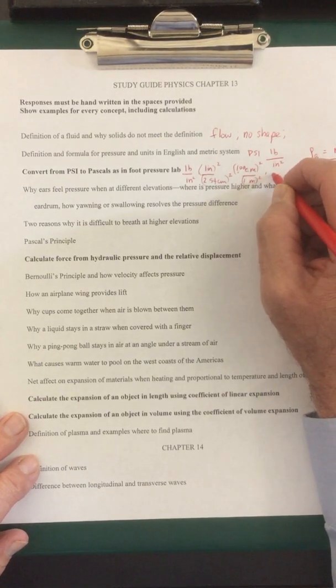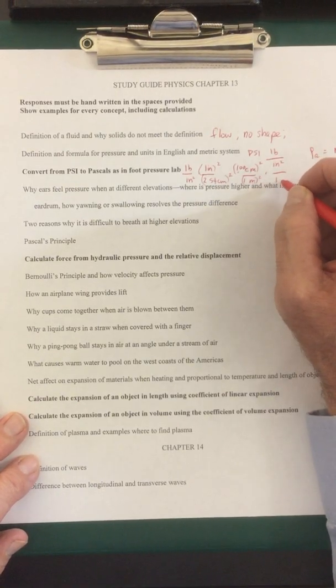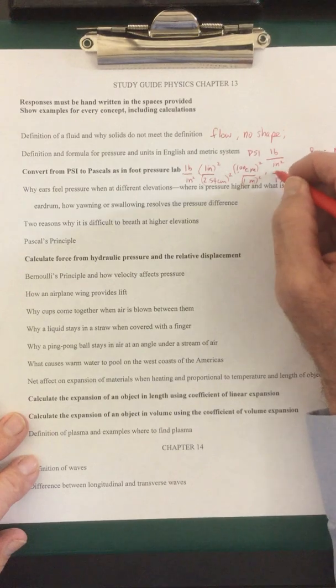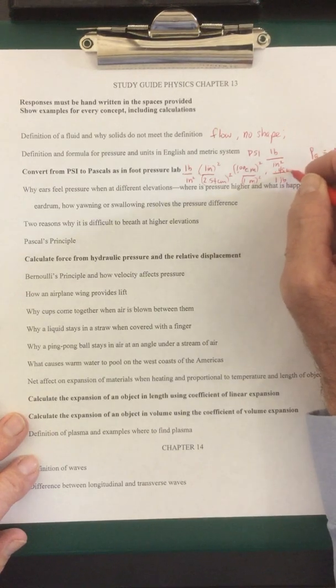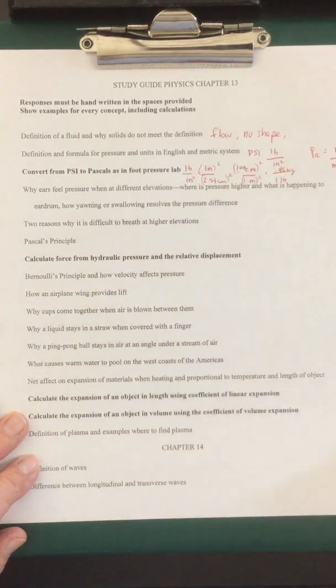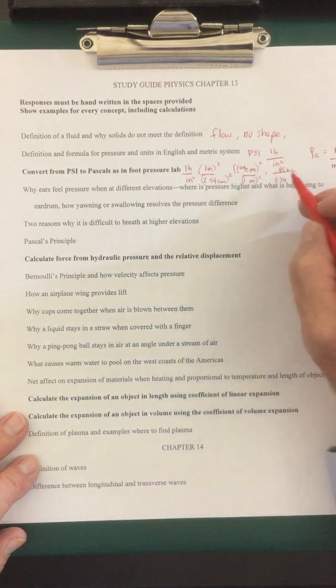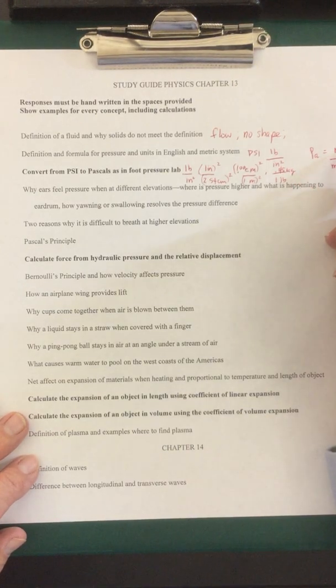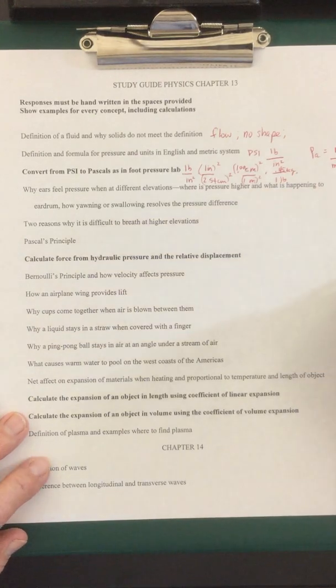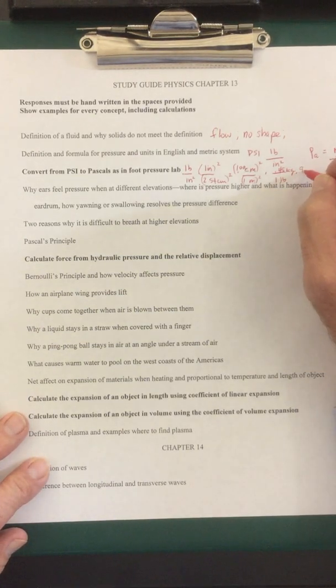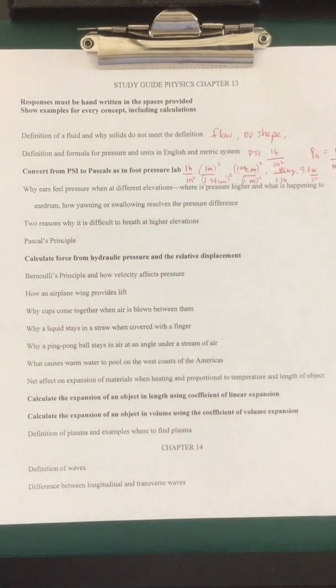So we multiply by 1 pound is equal to 0.45 kilograms. My pounds will cancel, and now I'm in kilograms. But I need a newton. If you remember, a newton is a force, which is a mass times acceleration. We have a mass, which is kilograms, but we have to multiply it by acceleration. So this has to be multiplied by 9.8 meters per second squared. And that will get us into pascals.